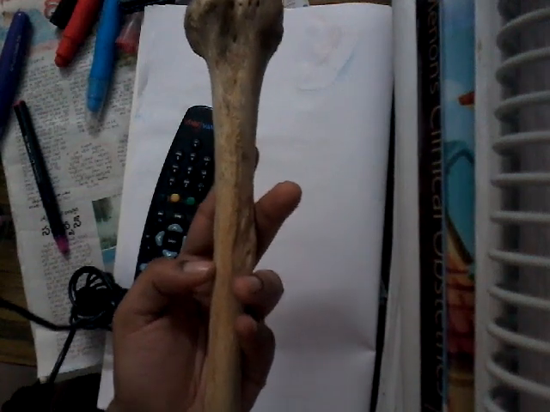Now we have to note certain features which are present in the shaft. Among them, this is the anterolateral surface. In the anterolateral surface, there is a V-shaped rougher area which is called the deltoid tuberosity, which is present near the middle of the surface. If this is the whole surface, near the middle there is a V-shaped tuberosity called the deltoid tuberosity, which is present on the anterolateral surface of the bone.